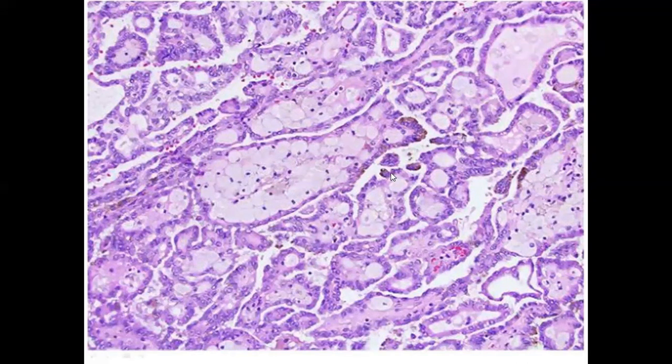We will understand this much more when we compare it with the type 2 version. Inside these papillary cores, we can also appreciate foamy macrophages, which on immunohistochemistry can be easily stained with the CD68 marker.